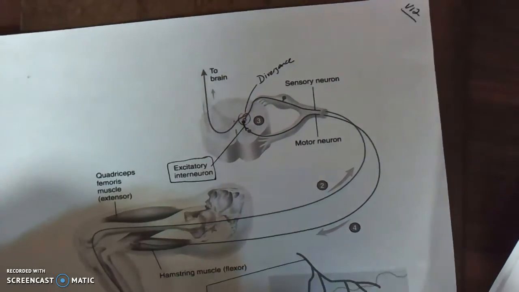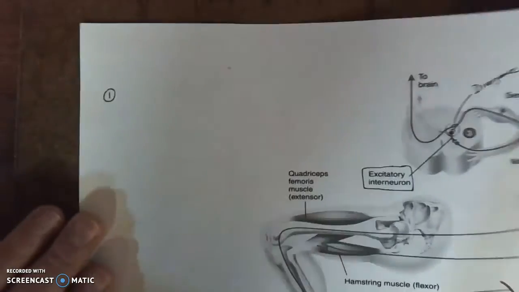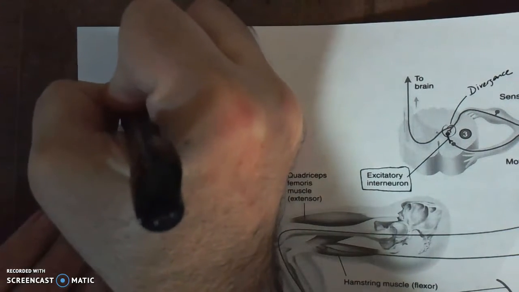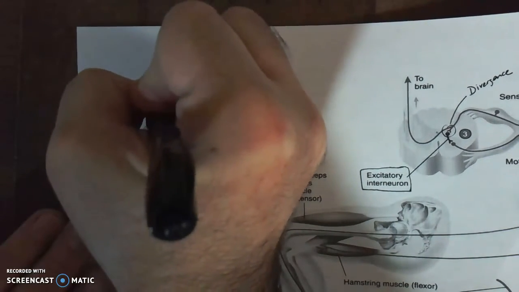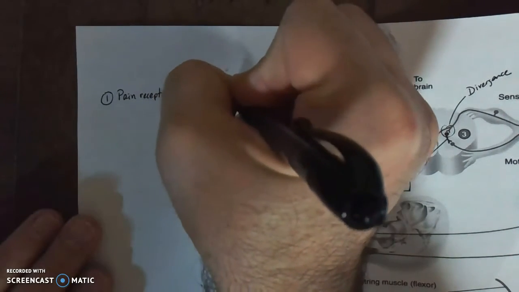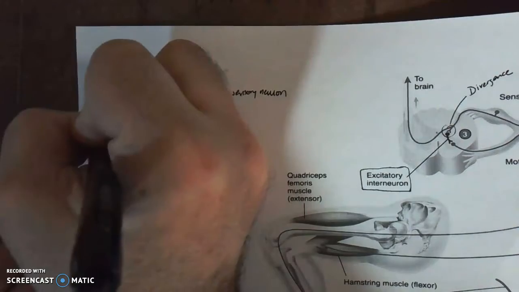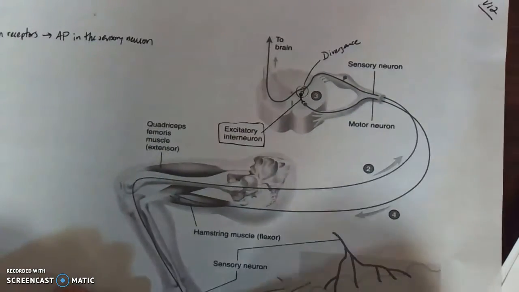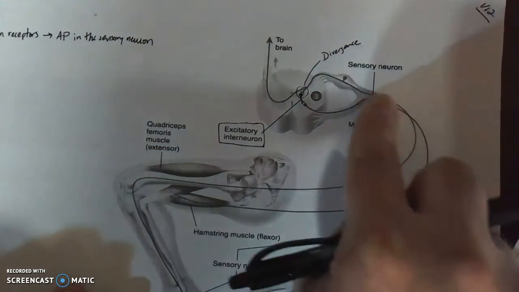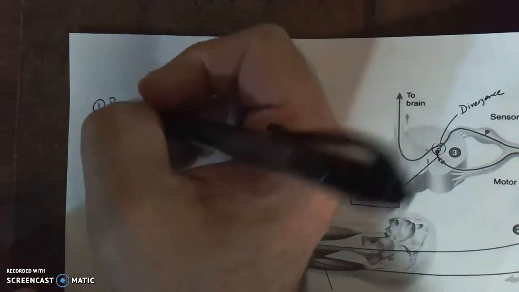here as a response. So our first step, if we look at number one over here, is the stepping on the tack. So pain receptors cause an AP in the sensory neuron. And then that message travels along the sensory neuron into the spinal cord via the dorsal root.